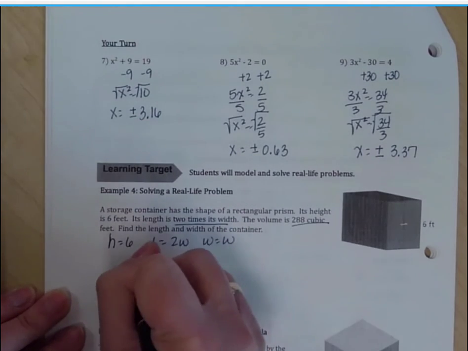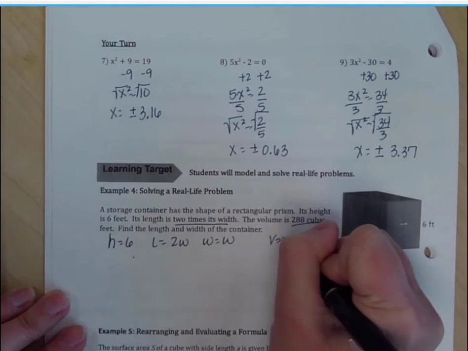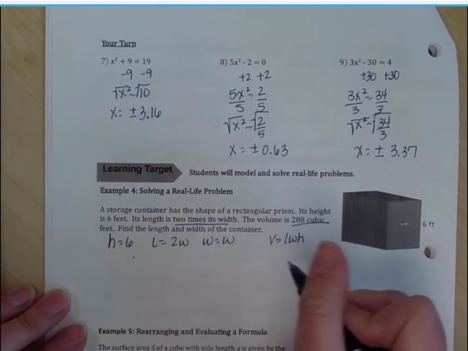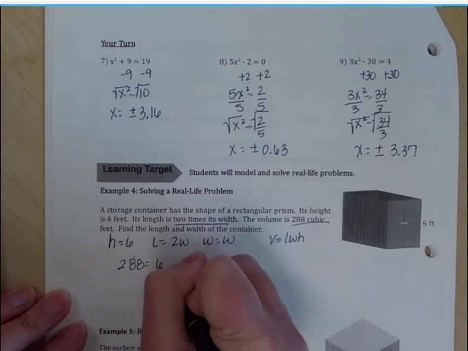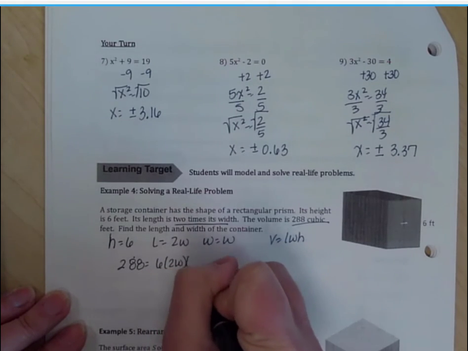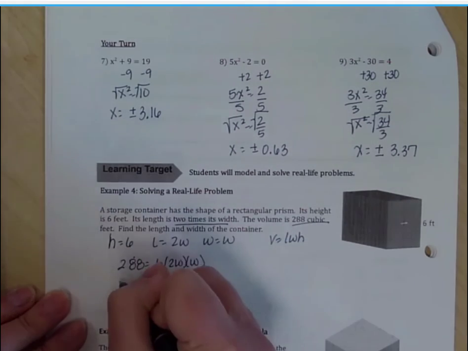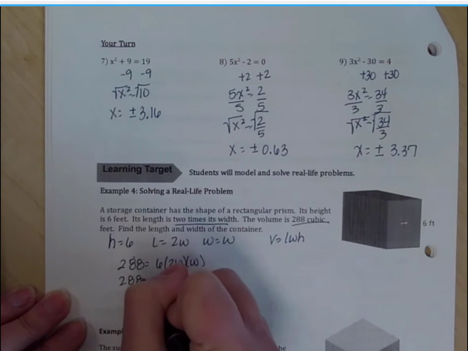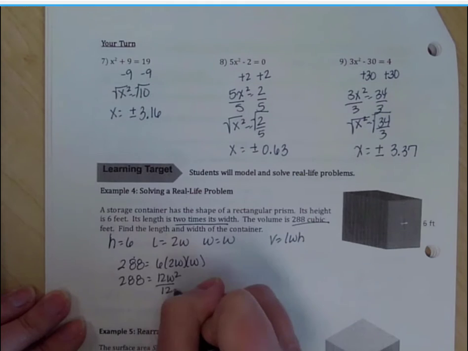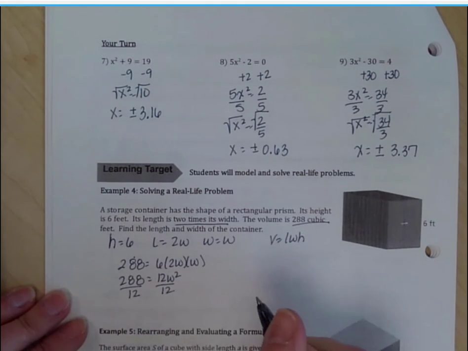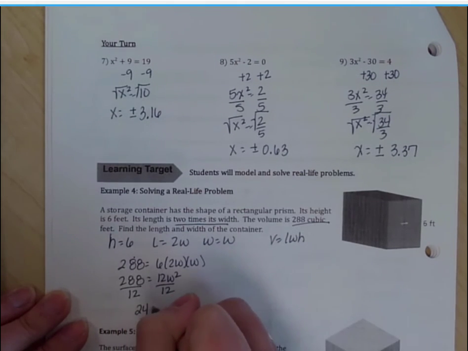So volume is length times width times height. So I have 288 equals 6 times 2w times w. So we have 288 equals 12w squared. Divide both sides by 12. So I have 24 equals w squared.